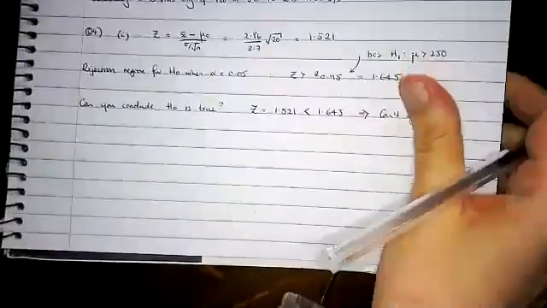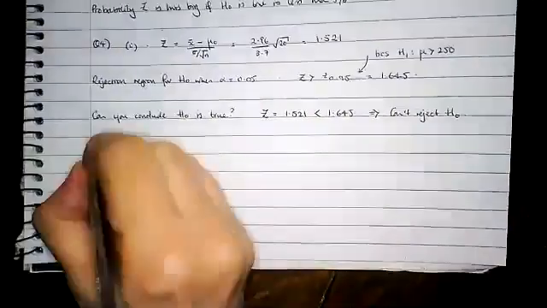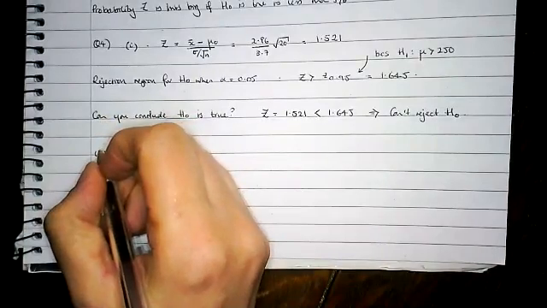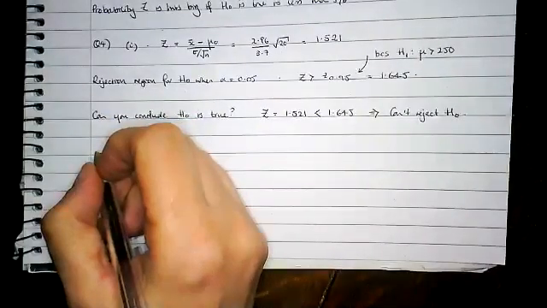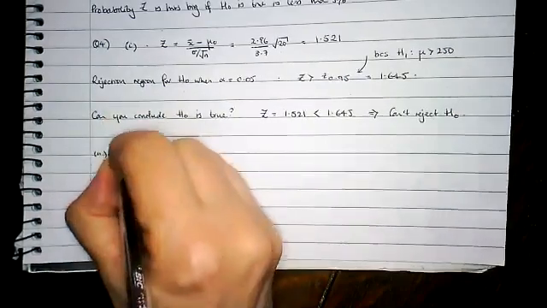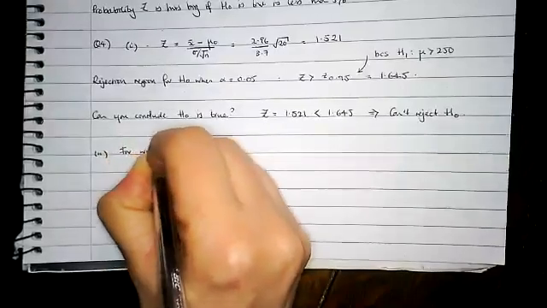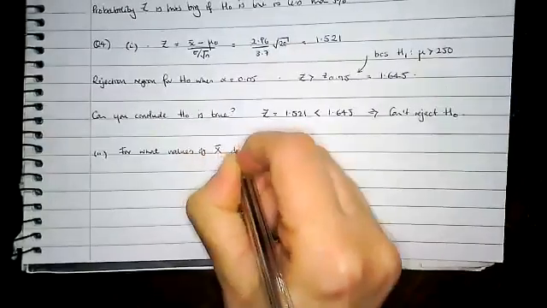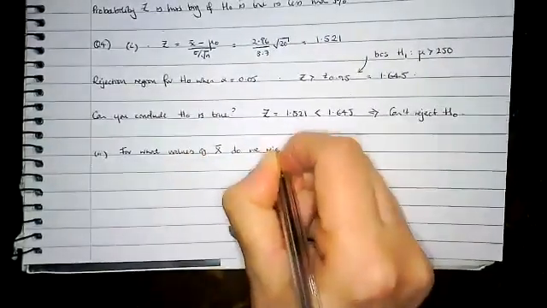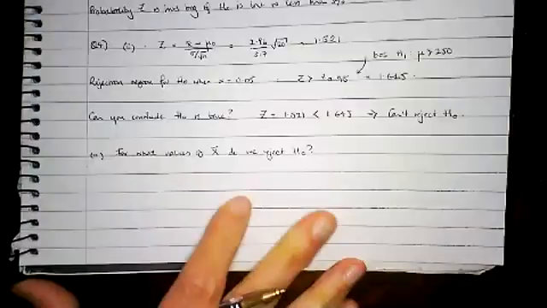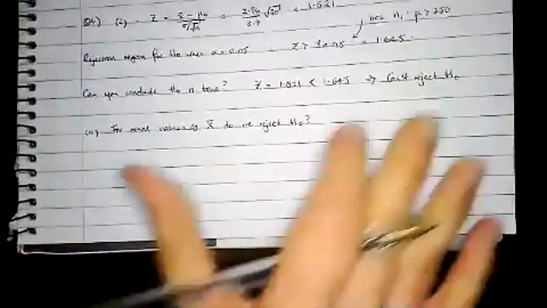Okay. So the next bit we'll give a go together is the second part. For the second part, the first thing we want to be looking at is for what values of X bar do we reject H0? Hopefully you would only need a minute or so to answer that.